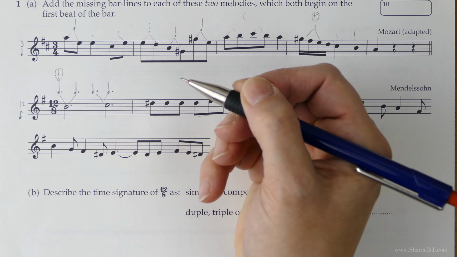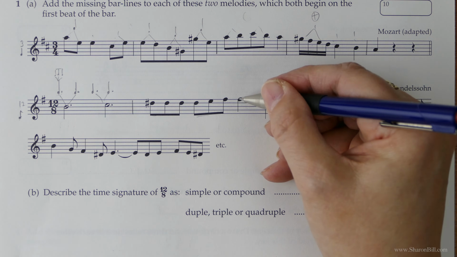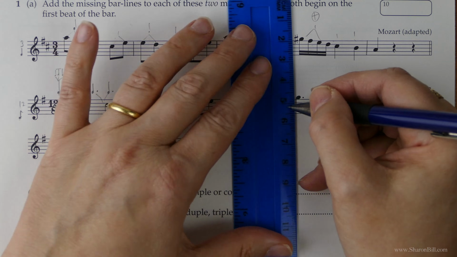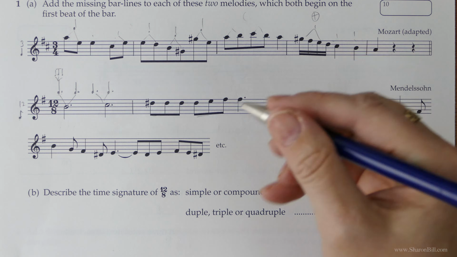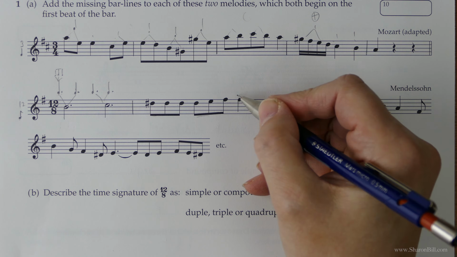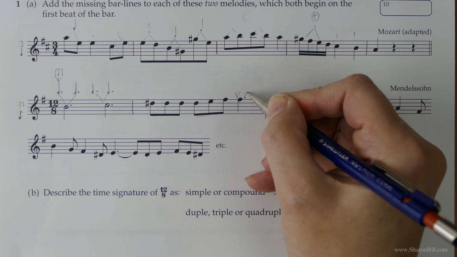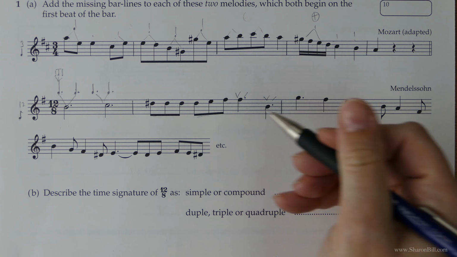And so we can do it a quicker way. We can just think group 1, group 2, group 3, group 4, bar line. Let's just go over that and check the maths. 1, 2, 3, 4, 5, 6, 7, 8, 9 with the dot, 10, 11, 12. There we go. So that's that bar completed.